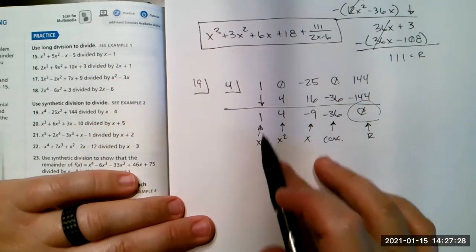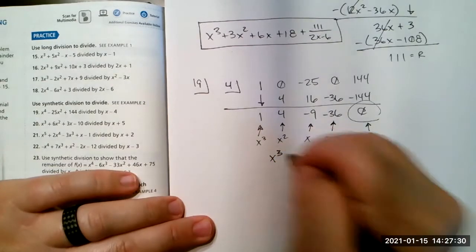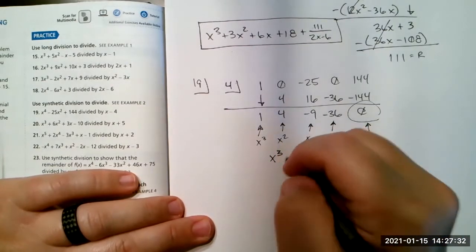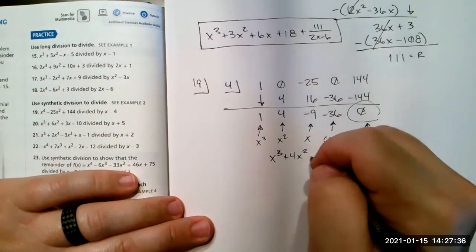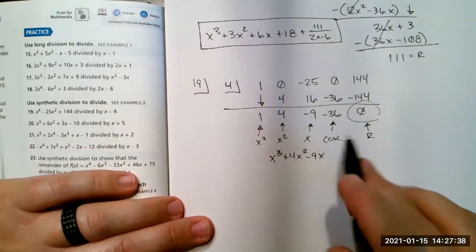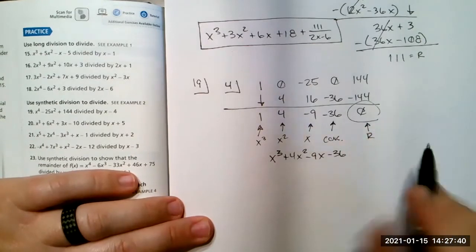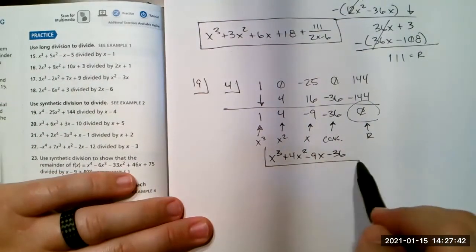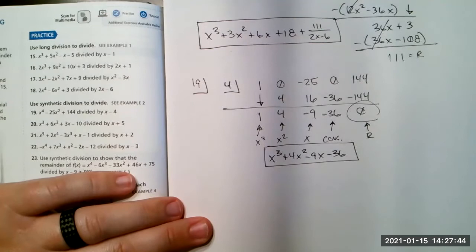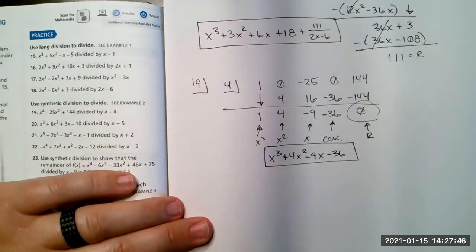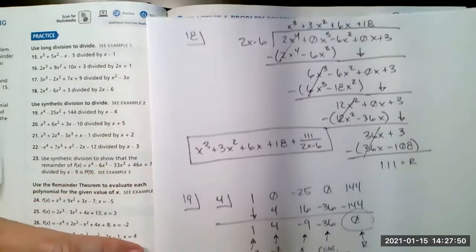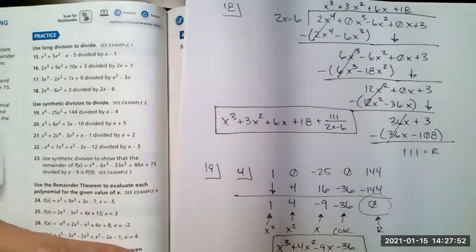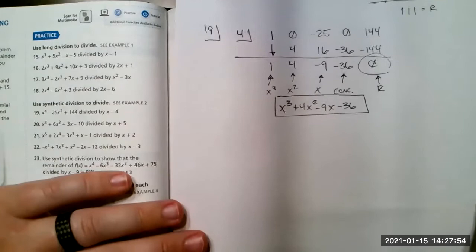So let's set this together. That's going to be 1x cubed. It's going to be 4x squared. It's going to be a negative 9x. And then a minus 36. And because the remainder is 0, I don't have to write that. Just assume that the remainder is 0. So that's my final answer. So if you compare that to 18, a lot less ink. It just goes a lot quicker.